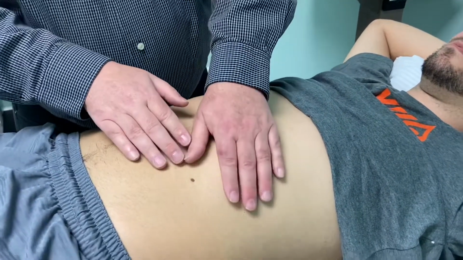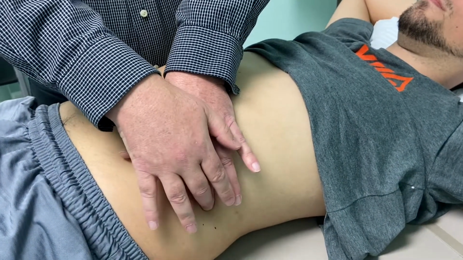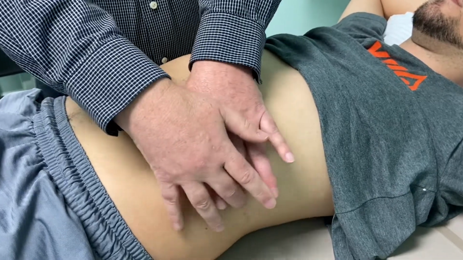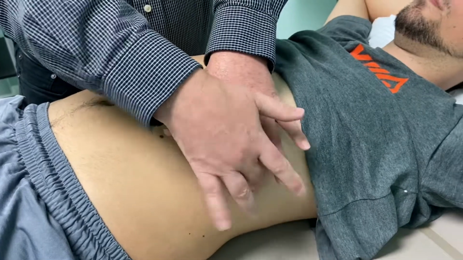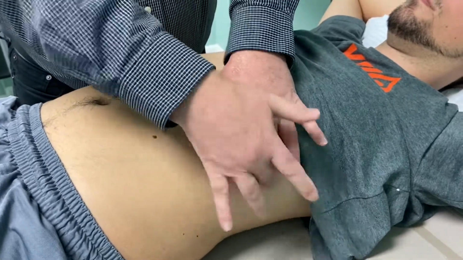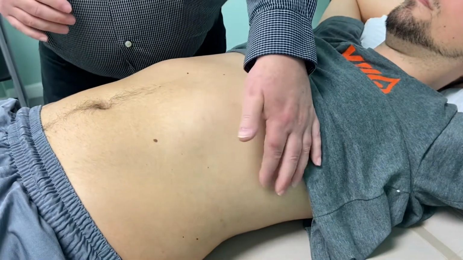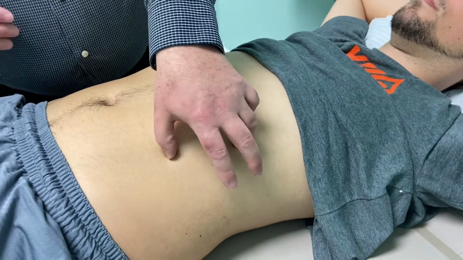Then you're going to do the same thing with the spleen over here. I'm going to start at the base of the mid-axillary line at the rib cage. As soon as you get up above that spleen, you'll hear it's a little bit more tympanic because you're over lung tissue area here. So basically your spleen is right in through this area right here.